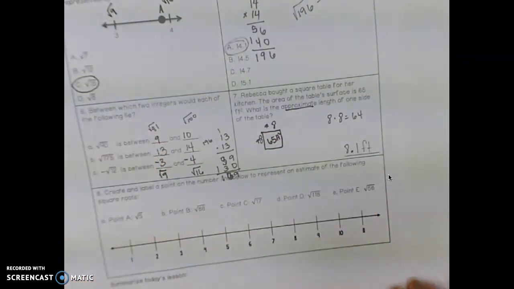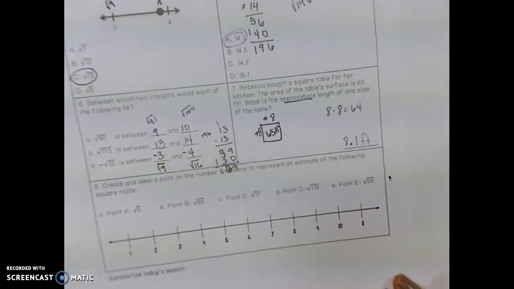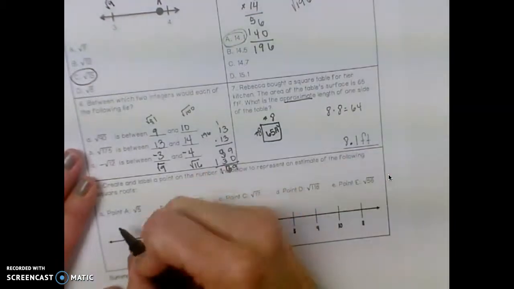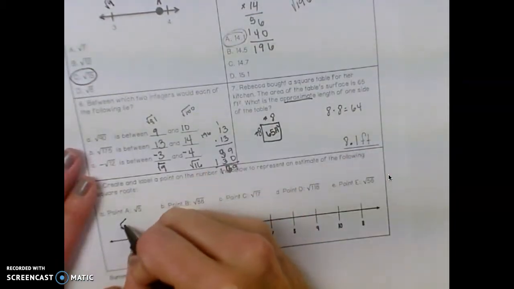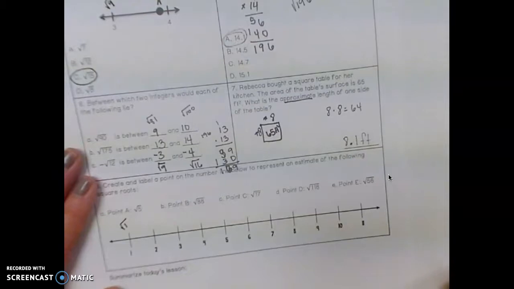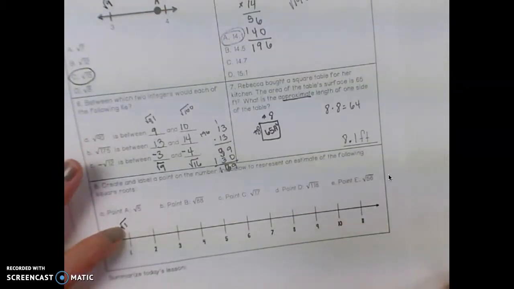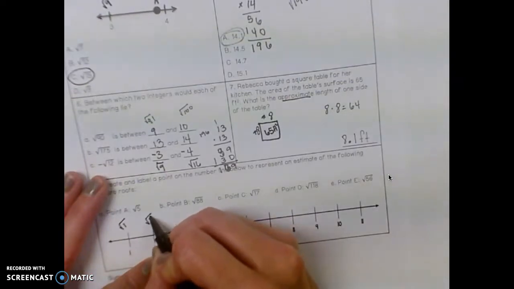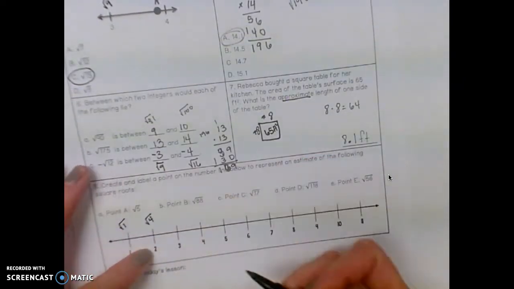Last question. Create and label a point on the number line below to represent an estimate of the following square roots. I'm going to start by putting the perfect squares above the whole number square roots. I know this is 1 times 1, so its square root would be 1. The perfect square would be 1. I know 2 times 2 is 4, so its square root of 4 would be the whole number 2.